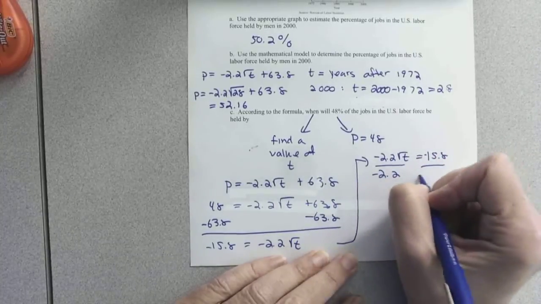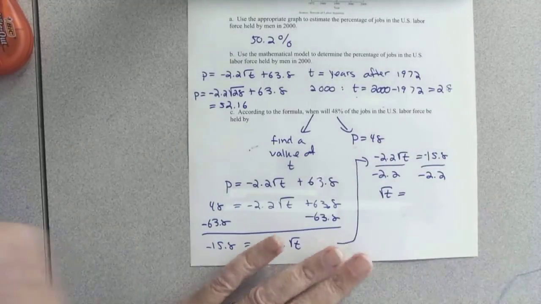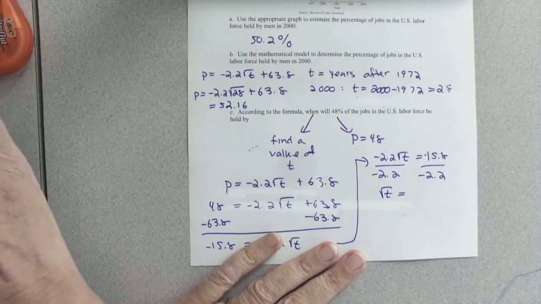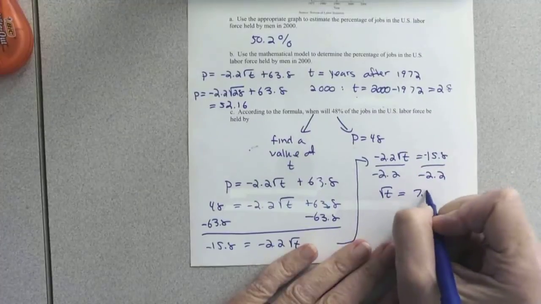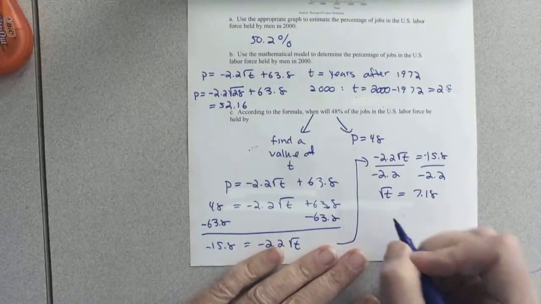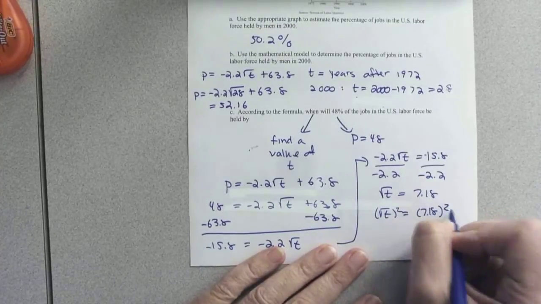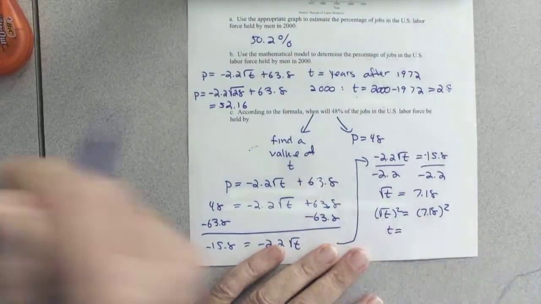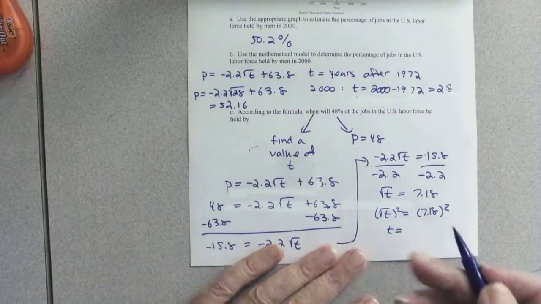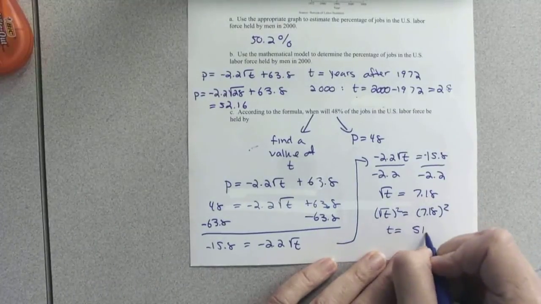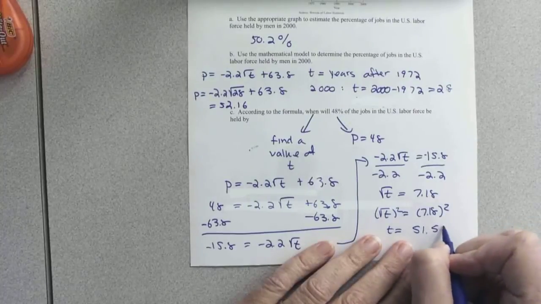Continue getting that square root alone, so the square root of t equals roughly 7.18. And then finally, square both sides. And so t equals 51.55.